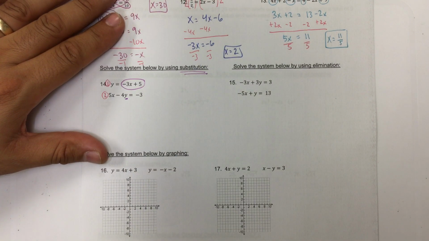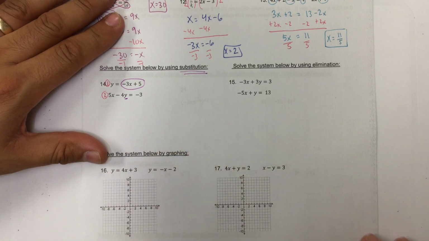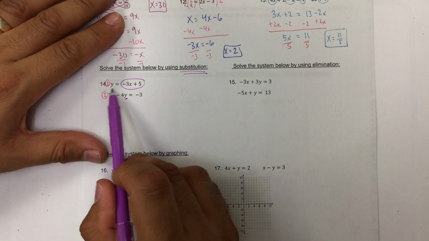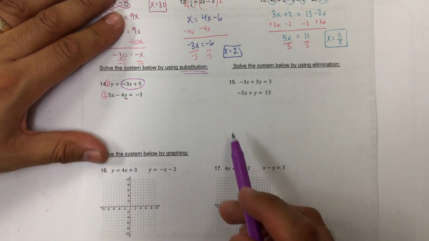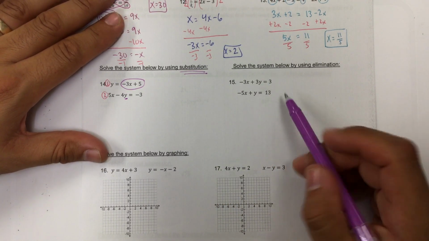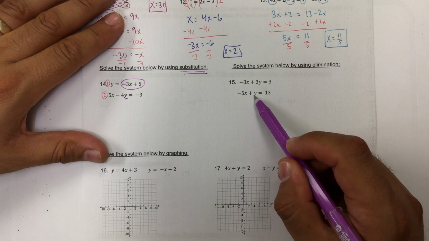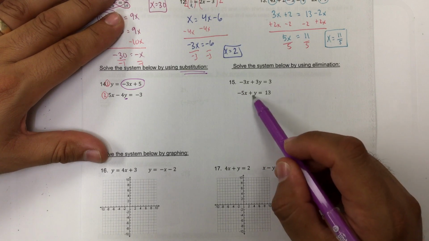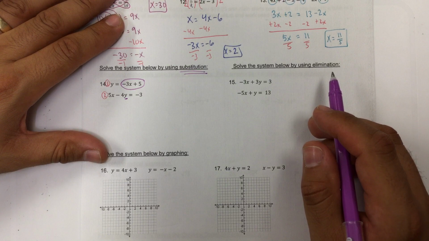You always like to label them that way so you can keep track of your work. Now, really quickly, if it wasn't solved, like on 15, neither one is solved, you want to look for opposites, like there are no opposites here. Second, you want to look for coefficients of 1 or negative 1. That way you can just solve it over and have that isolated. It's pretty quick to do.